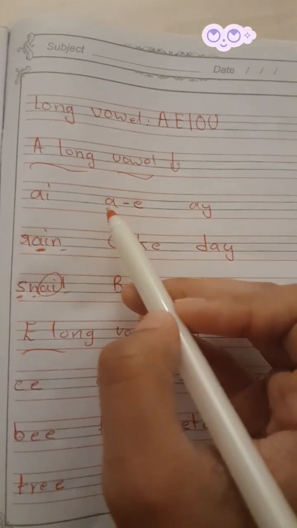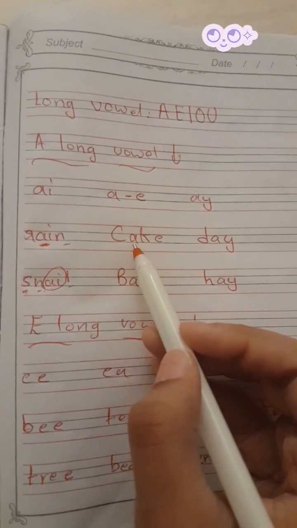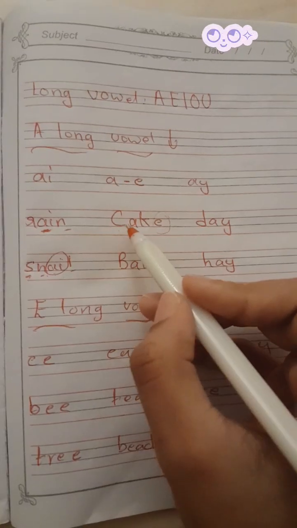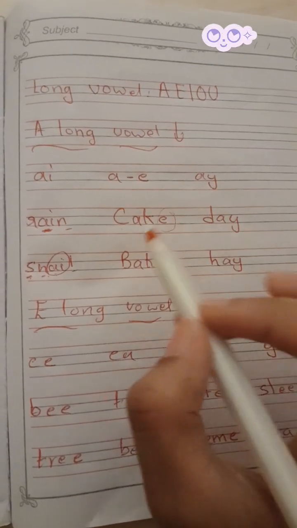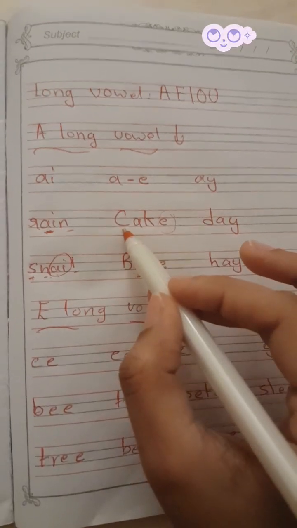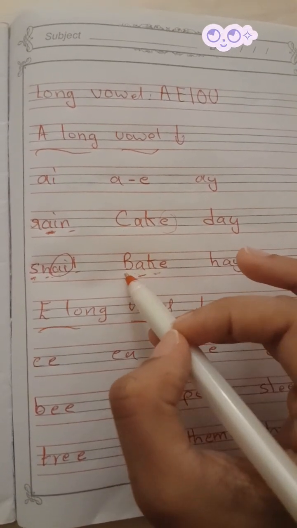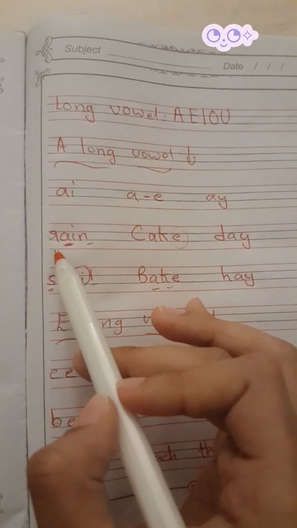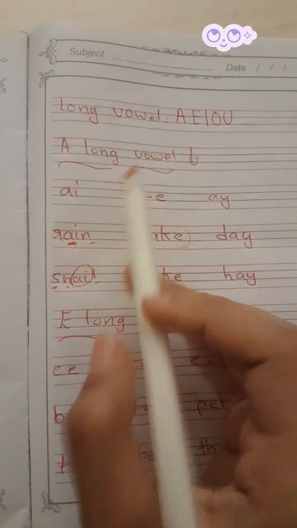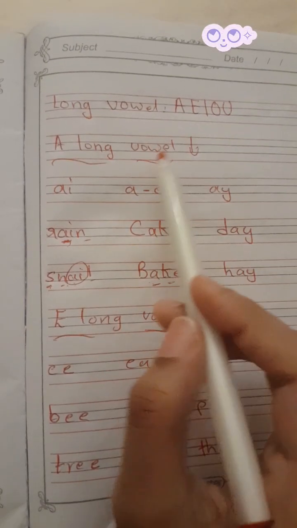Now let's see here. A and the magic E. C-A-K-E. E is what? E is silent. C-A-K-E, cake. B-A-K-E, bake. Here we said what? R-A-I-N, rain. This is AI. It has the A long vowel sound.